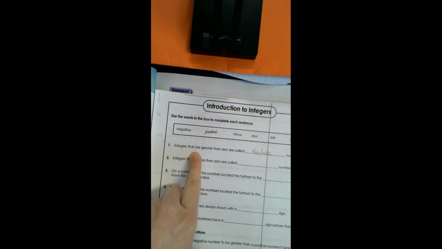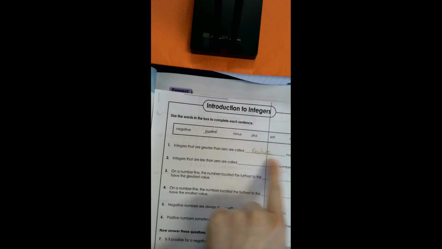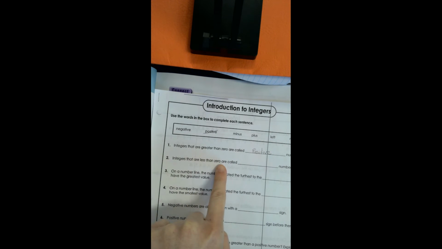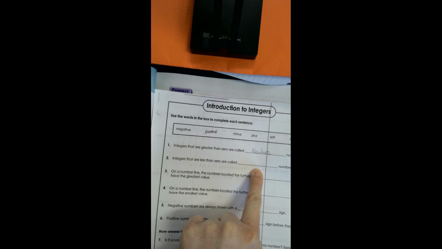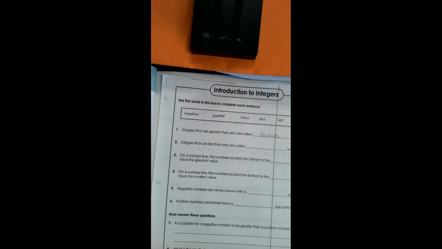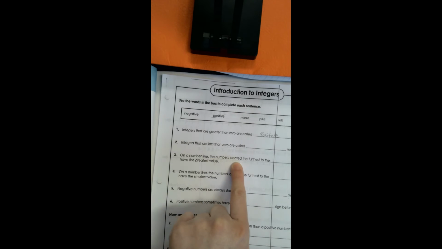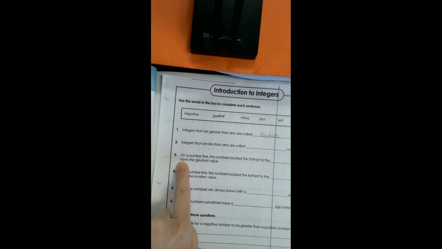And that is, integers that are greater than 0 are called positive numbers. Integers that are less than 0 are called, and you can probably guess it, negative numbers, because it has that negative symbol, just like we see in this number line down here, and the same thing we'll see on this thermometer. Now, on a number line, the numbers located the furthest to that blank have the greatest value.